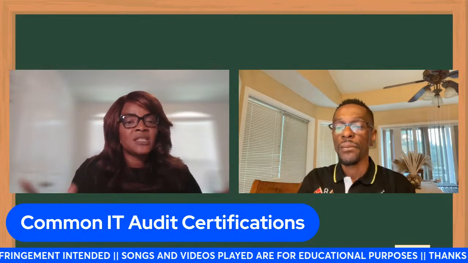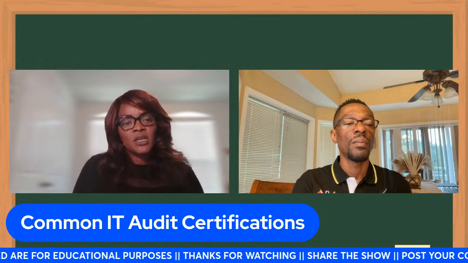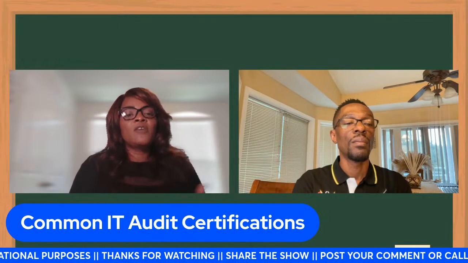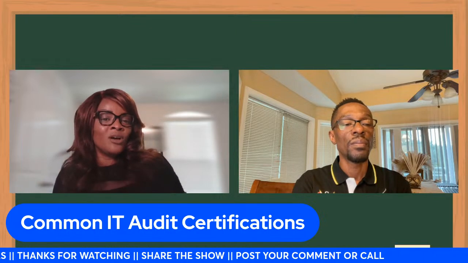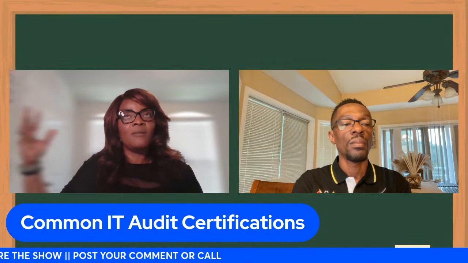You're looking at the risk. It doesn't matter what industry. That's what I like about these certifications. Whether you like to work in a hospital, it's still useful. If you like to work in health, or something else, if you like to work in banking, it's still useful. If you like to work in mining, it's useful.